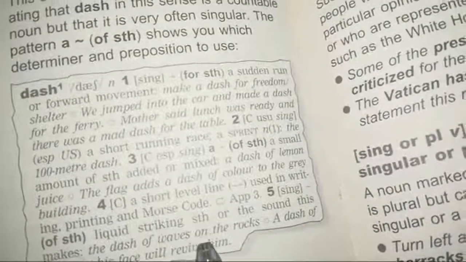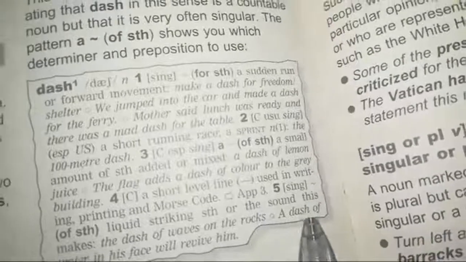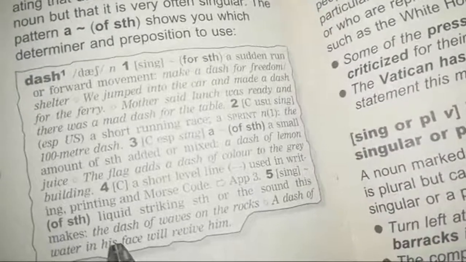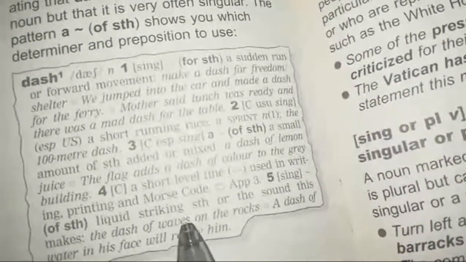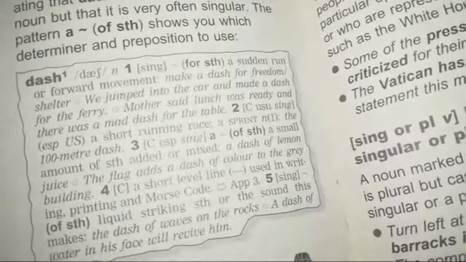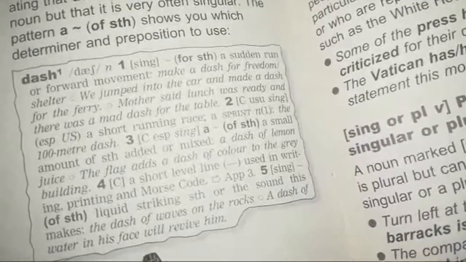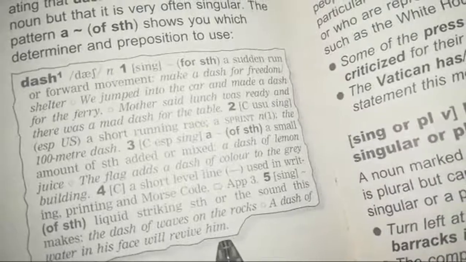Liquid striking something, or the sound this makes. The dash of waves on the rocks. A dash of water in his face will revive him.